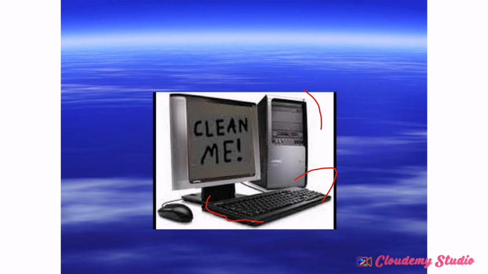When it comes to the CPU, the computer will fail to go on, or it will give you a hard start instead of going on there and then. You press the button several times and there is no response because of dust.